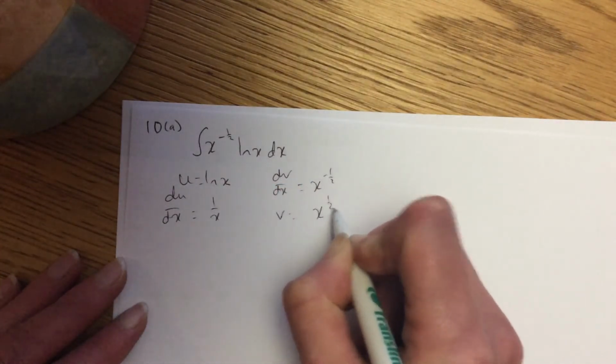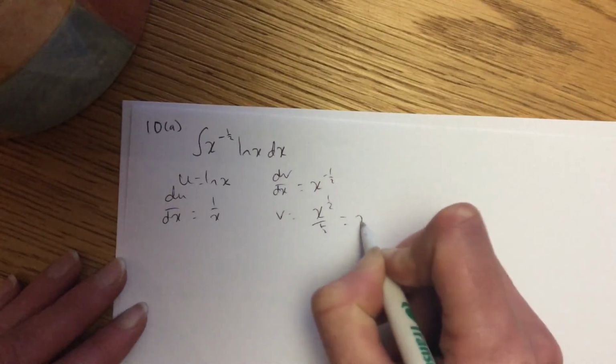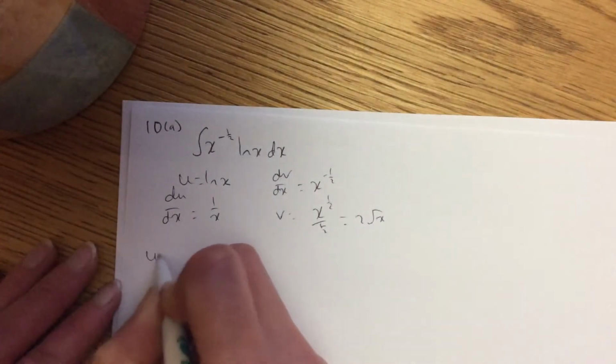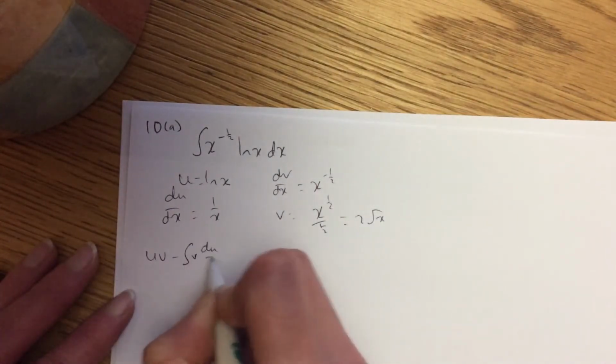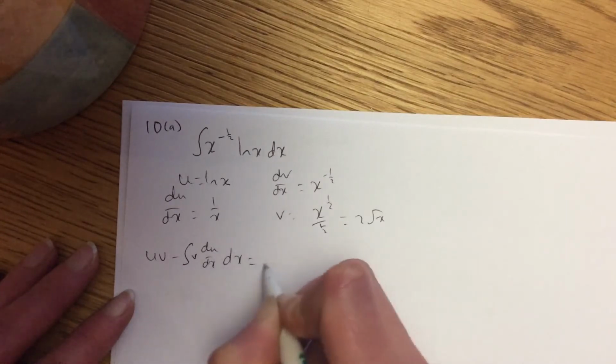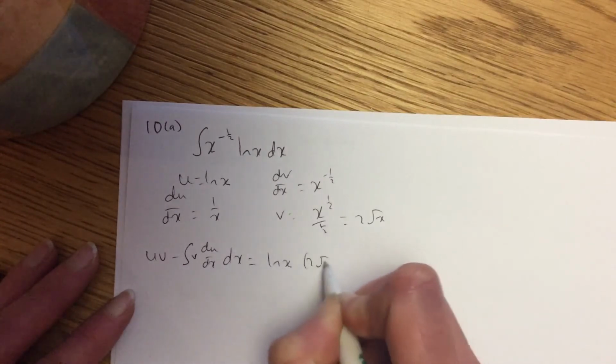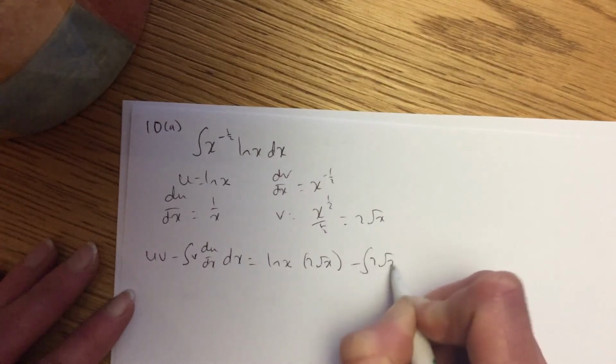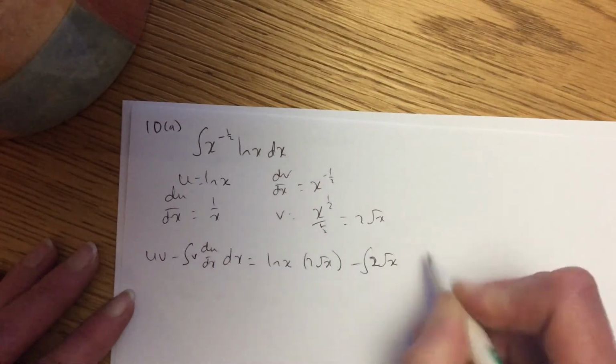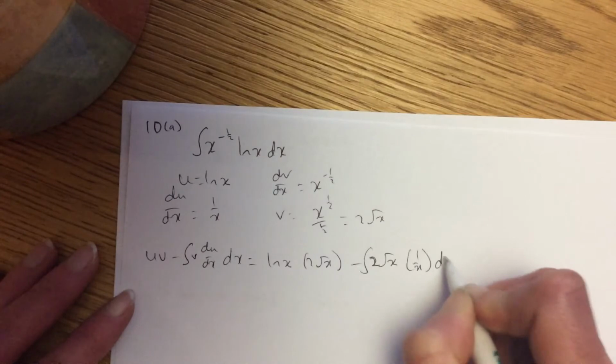To integrate that, you add 1 and divide by it. That's the same as 2 root x. So write out your right-hand side of your formula. So it's uv minus integral of v du by dx, which is 1 over x dx.